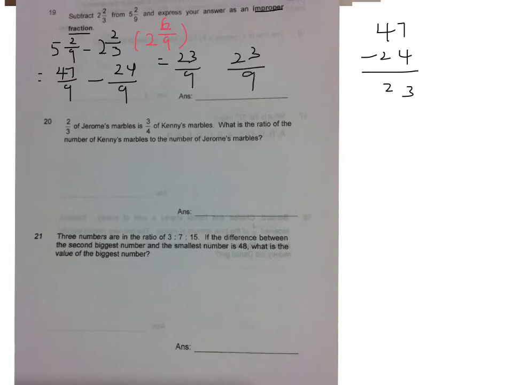Okay, 2 2/3 is actually the same as 2 6/9. So changing that into an improper fraction, 2 times 9 is 18, 18 plus 6 is 24/9. Okay, so 47 minus 24, we get 23/9, and that's an improper fraction already, so your answer is 23/9.